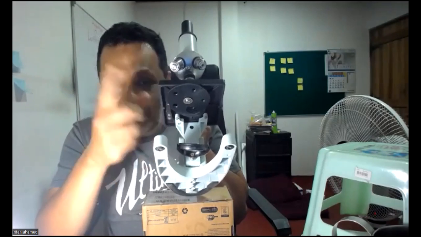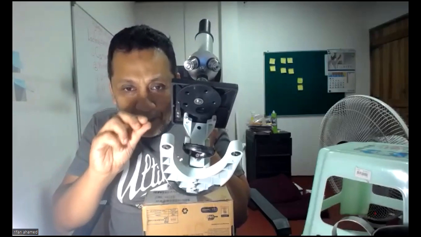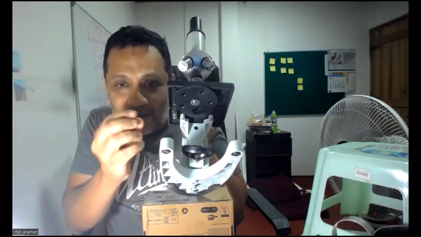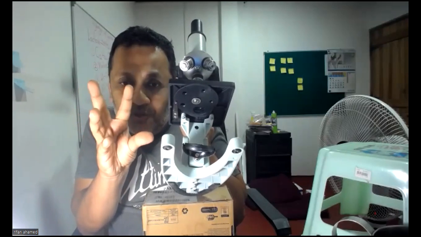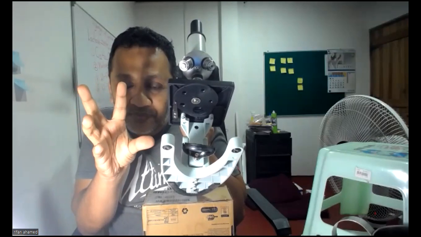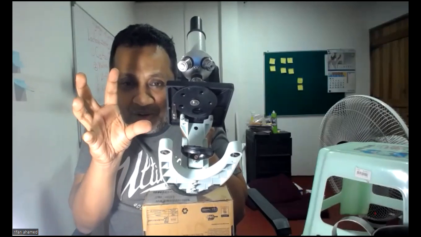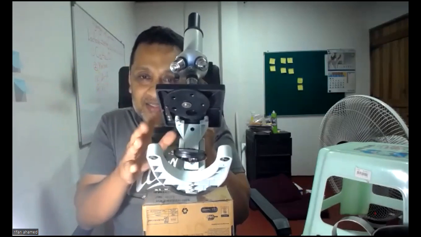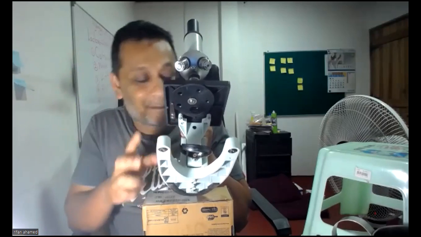In the other one, this one is not there. It will be turned. If you turn it like this, it opens and closes like an eye. Understood? Yes, sir. So you can open it to get more light, you can close it to get less light. That is one kind of condenser. This is a simply made condenser, I think.